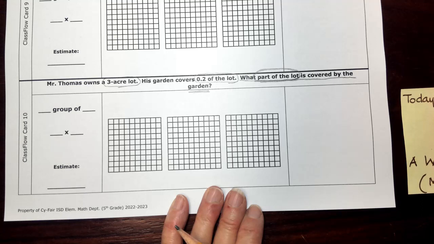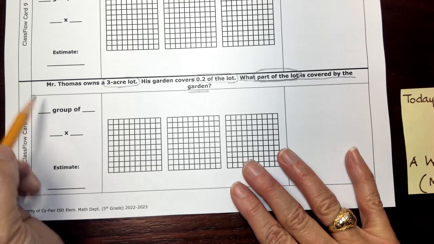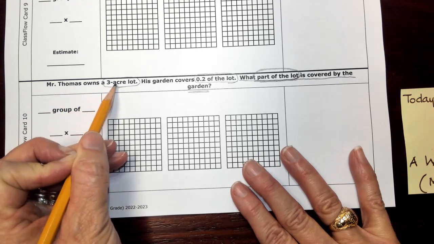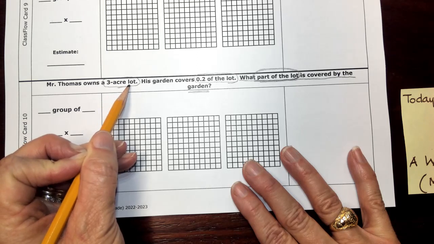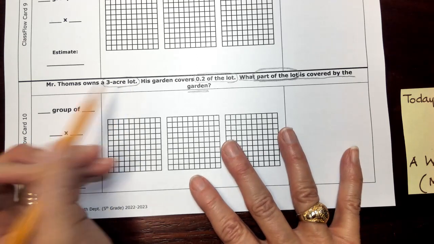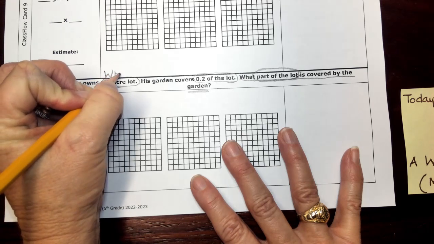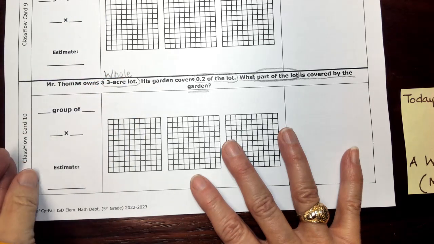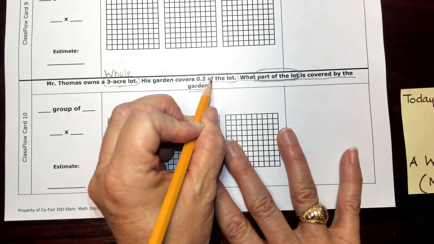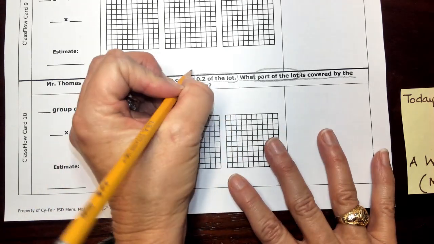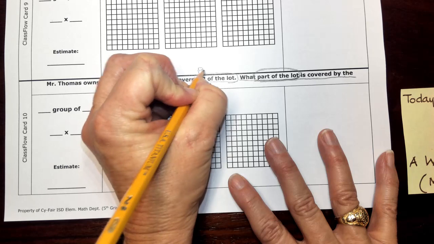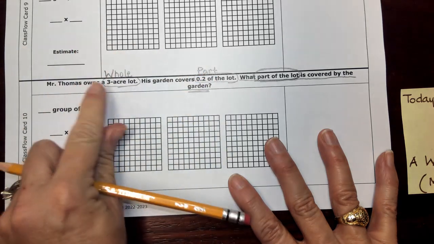So I'm going to go back to my story, and I'm going to identify the pieces that we're talking about. We're talking about a 3-acre lot. So when I think about the words 3-acre lot, I'm going to identify that as the whole amount that we're talking about. We want 2/10 of the lot, 2/10 of each lot. So this is going to be part of the whole.